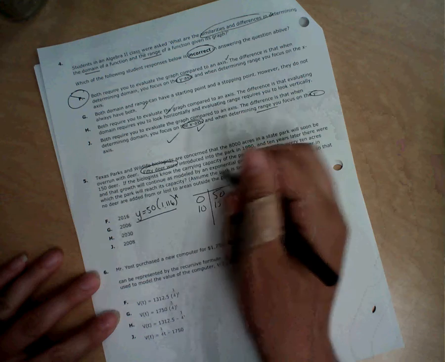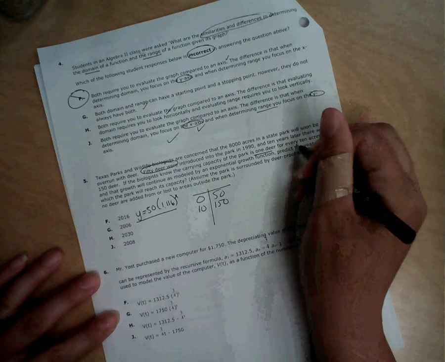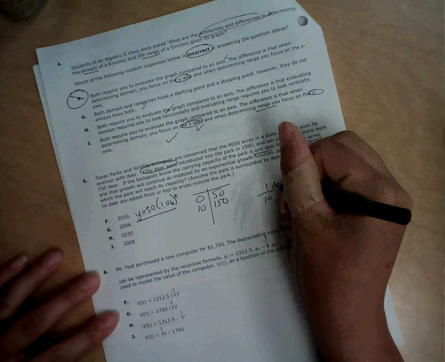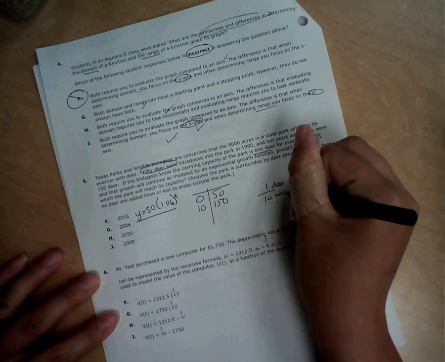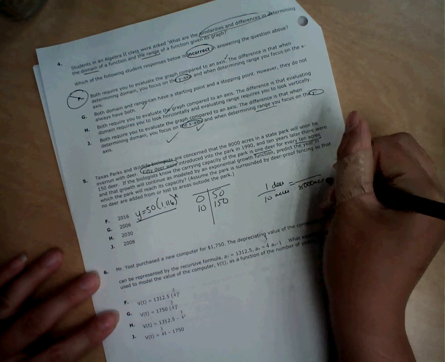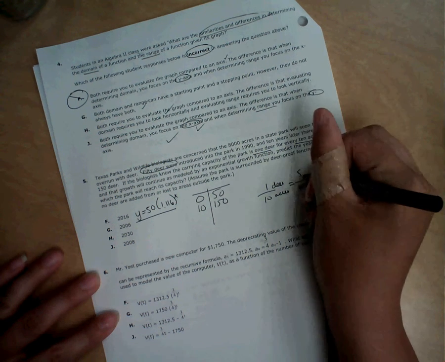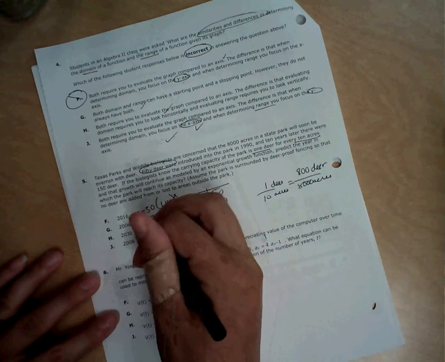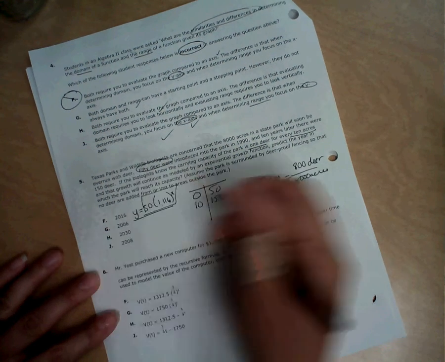I know that there's 1 deer for every 10 acres. Okay, so 1 deer, 10 acres. And I know that the park is 8,000 acres. So that means that there's only going to be 800 deer. So I need to know when this gives me 800.